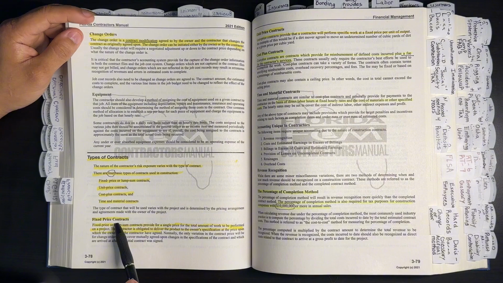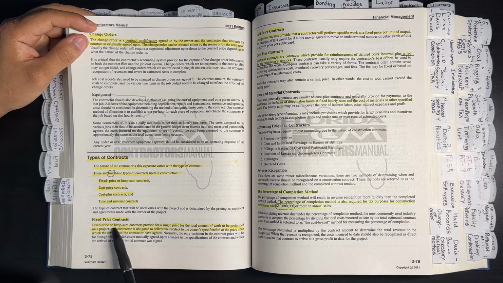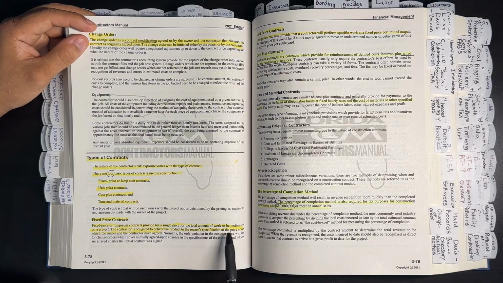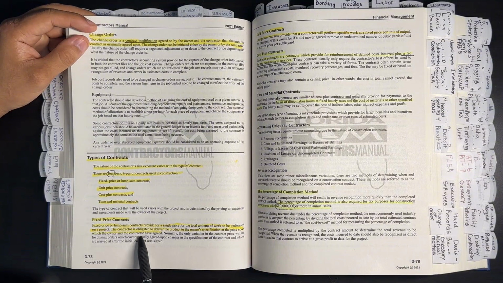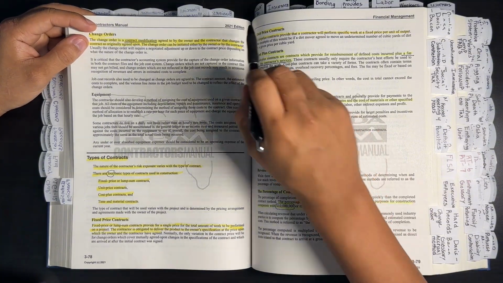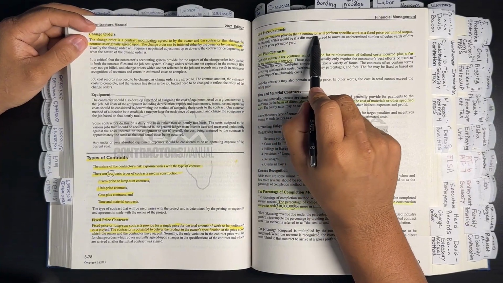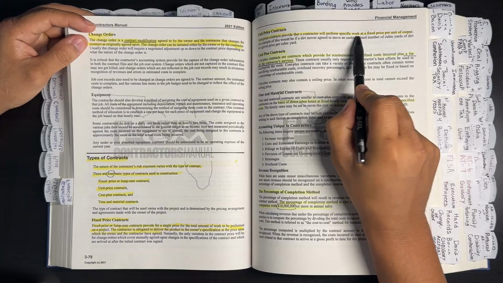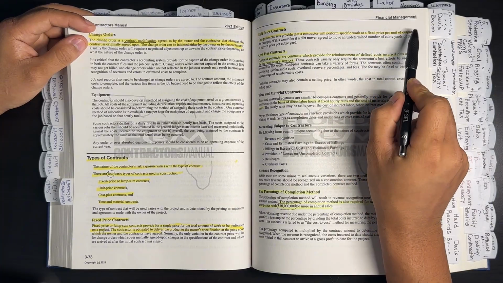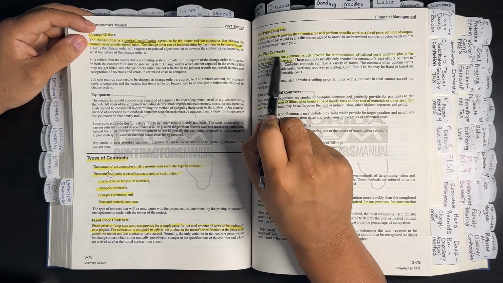So down below, fixed price contracts. Fixed price or lump sum contracts provide for a single price for the total amount of work to be performed on a project. The contractor is obligated to deliver the product to the owner specifications at the price upon which the owner and the contractor have agreed. Unit price contracts. Unit price contracts provide that the contractor will perform specific work at a fixed price per unit of output.